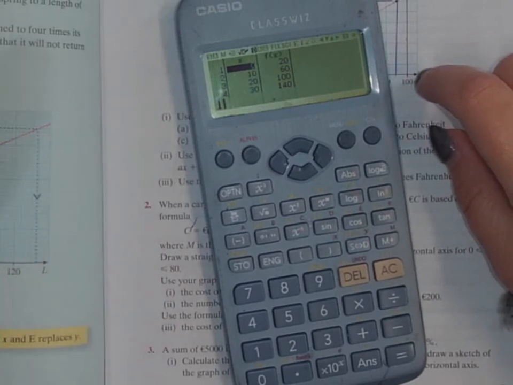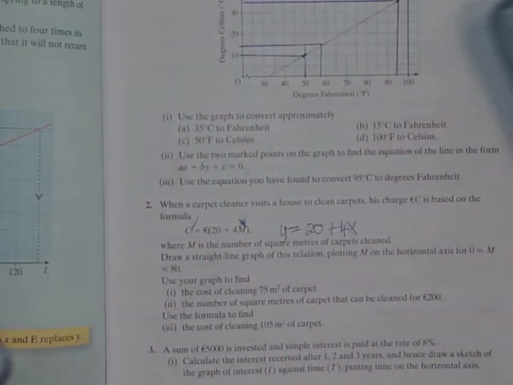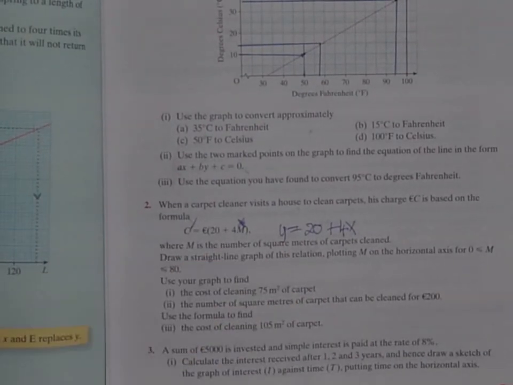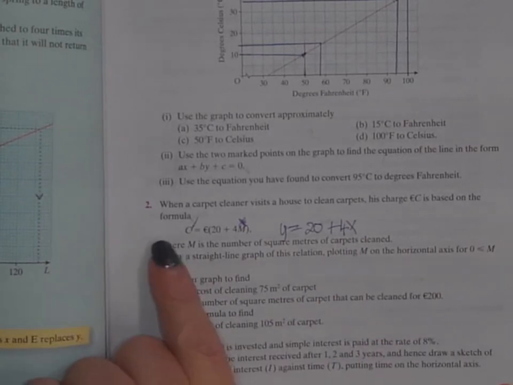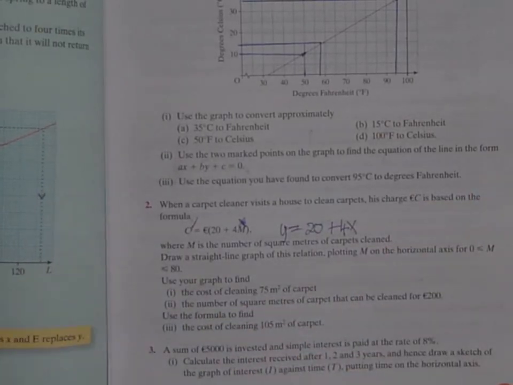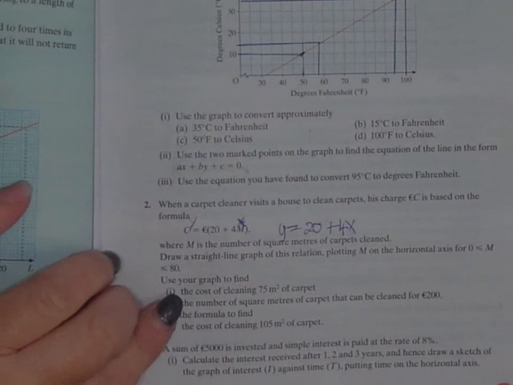No. So you could also get your 2 points manually by letting x equal 0 and getting a point. Let x equal 0, get a point, and then let x equal 10 and get a point, or x equals 80 and get a point. Do you know what I mean? So you could just get your 2 points manually, but I just thought I'd remind you how to draw it on the calculator.